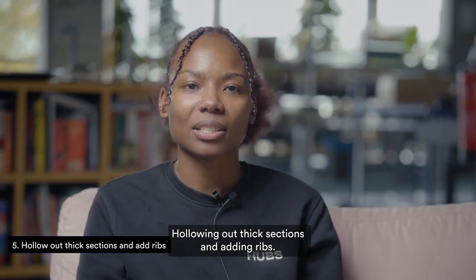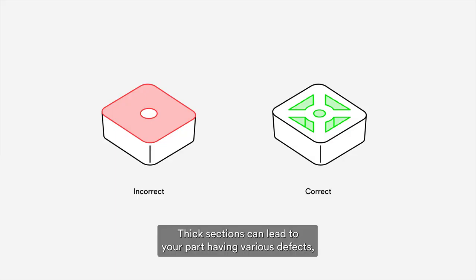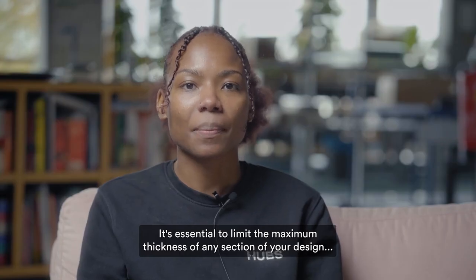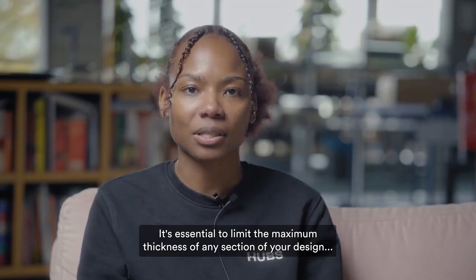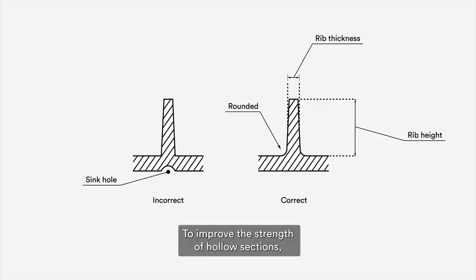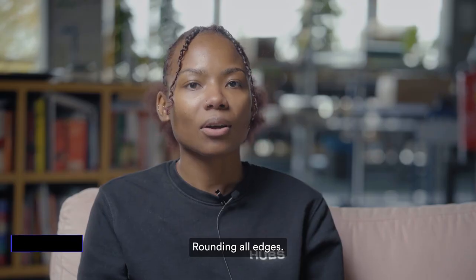Hollowing out thick sections and adding ribs. Thick sections can lead to your part having various defects, including warping and shrinkage. It's essential to limit the maximum thickness of any section of your design to the recommended values by making them hollow. To improve the strength of hollow sections, use ribs to design structures of equal strength and stiffness by reducing wall thickness.